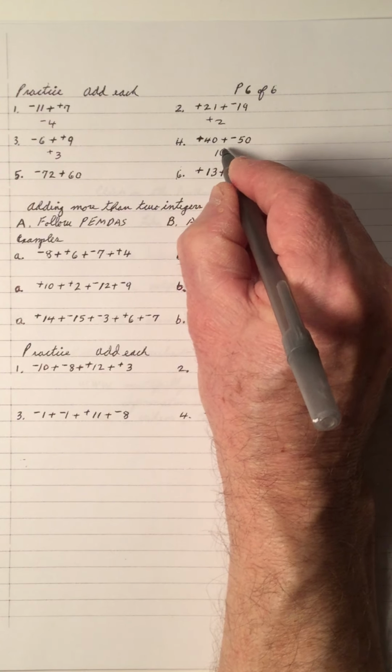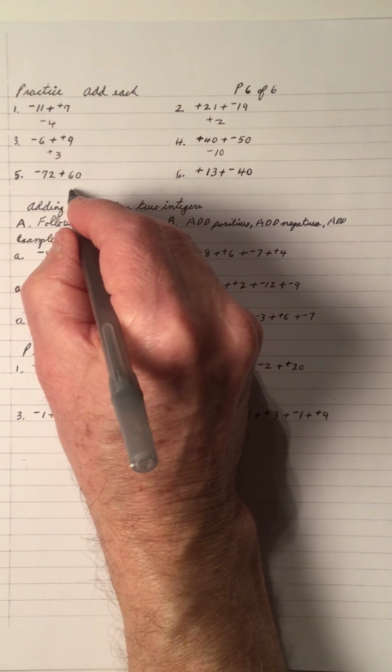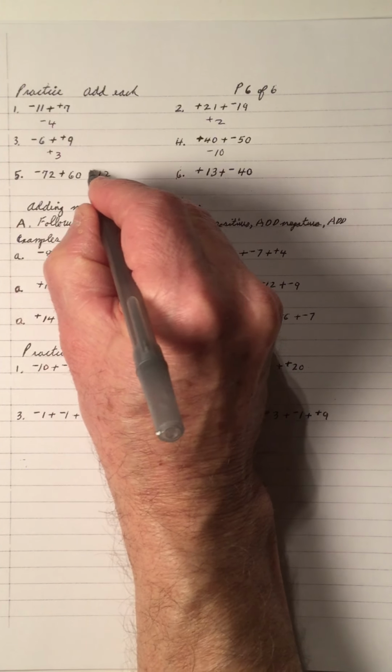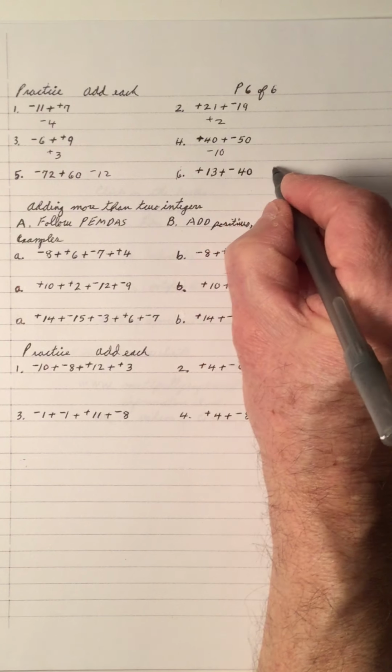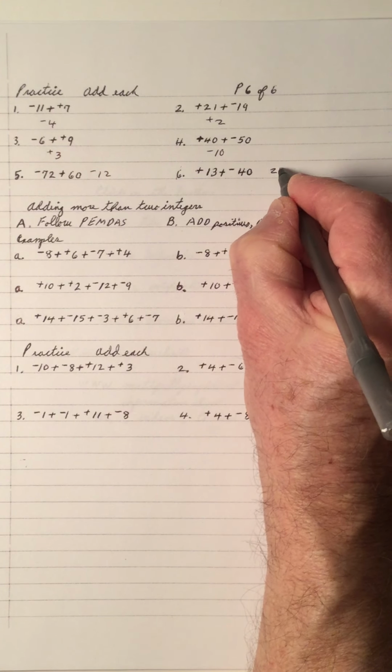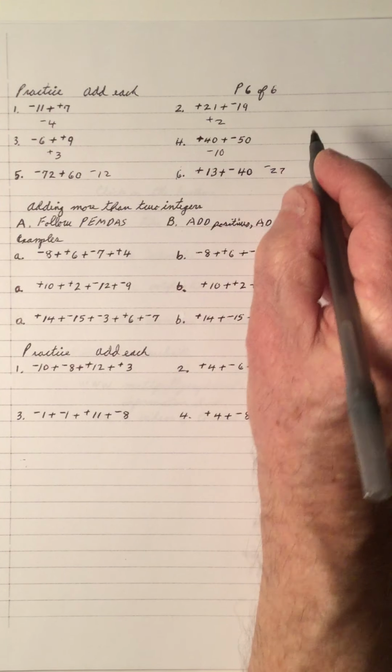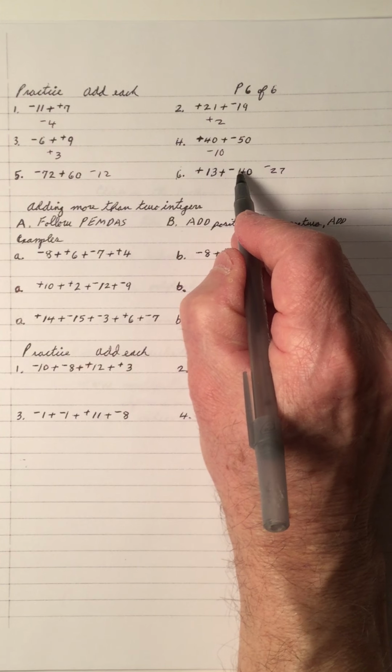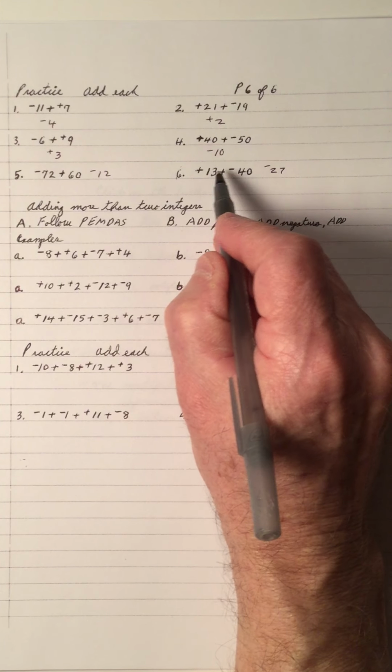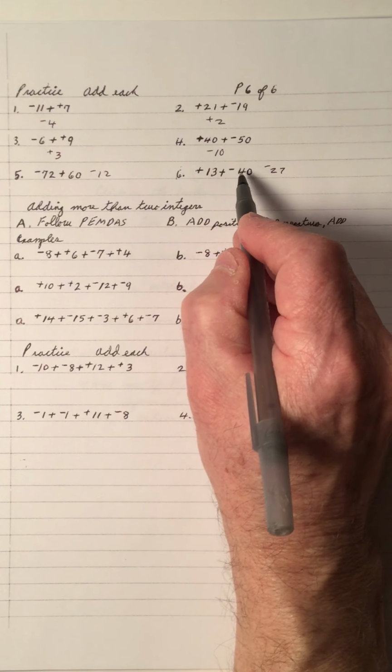Subtract, you get a 10, but there's more negatives. Subtract, you get a 12, but there's more negatives. Subtract, and you get 27, but there's more negatives. Again, when I say more, there's more negative. You've got 40 negatives and 13 positives, so there's more negatives there.